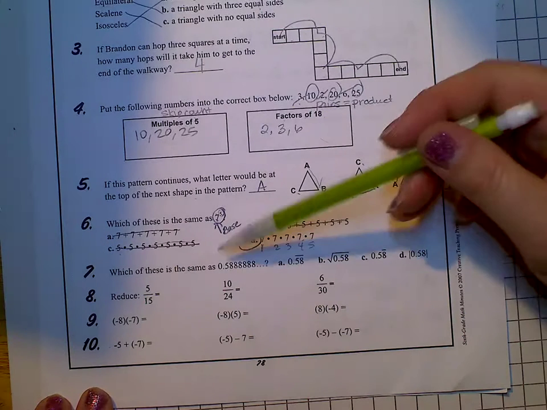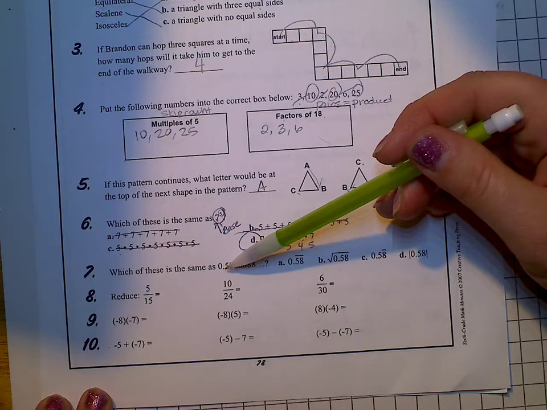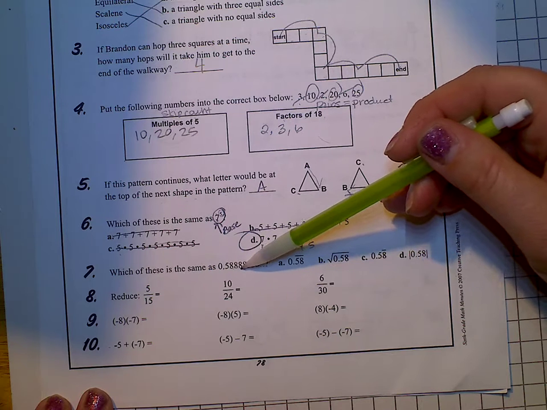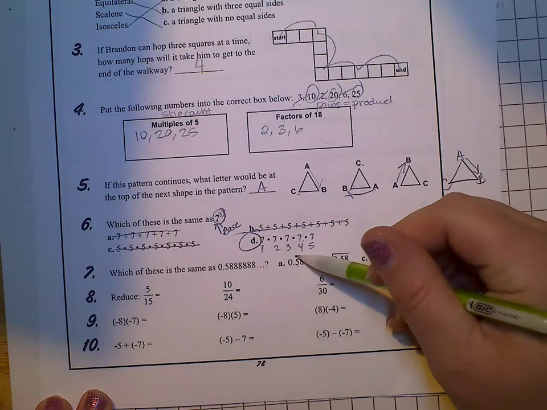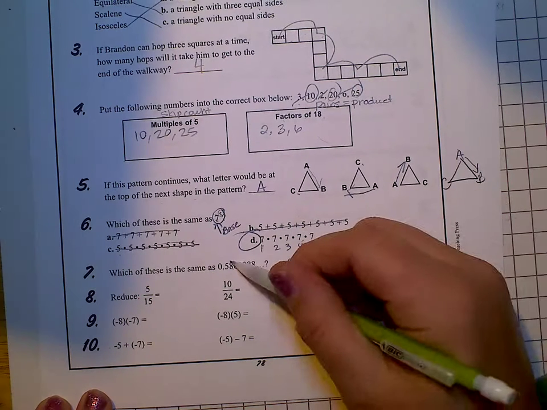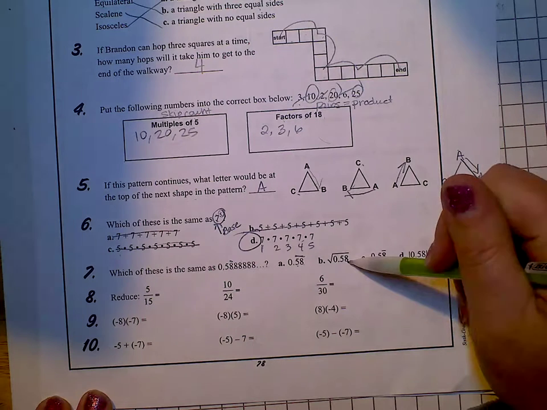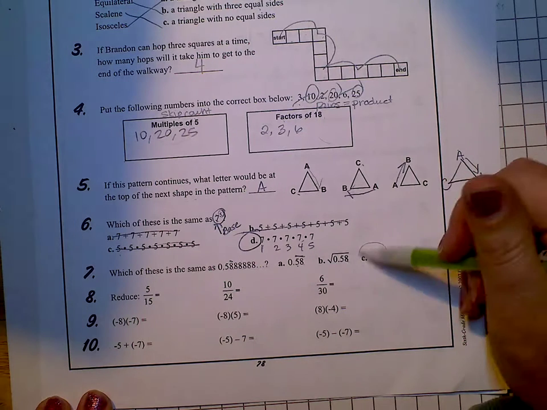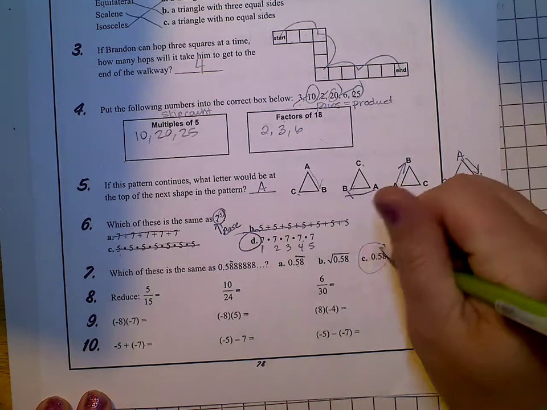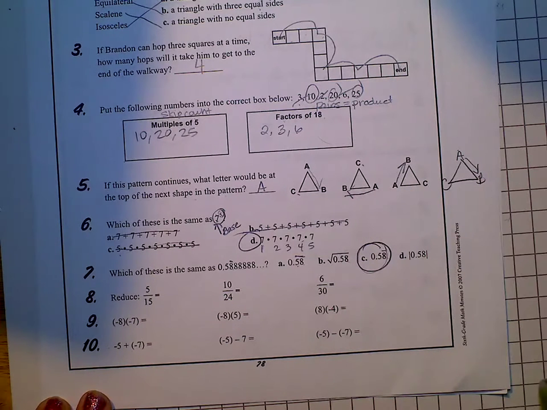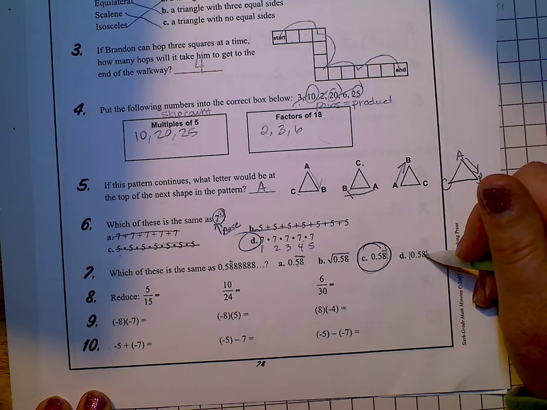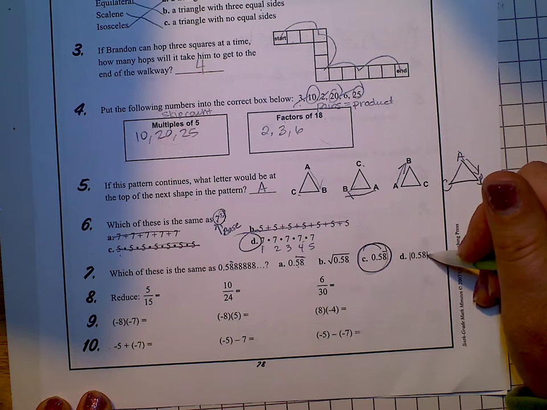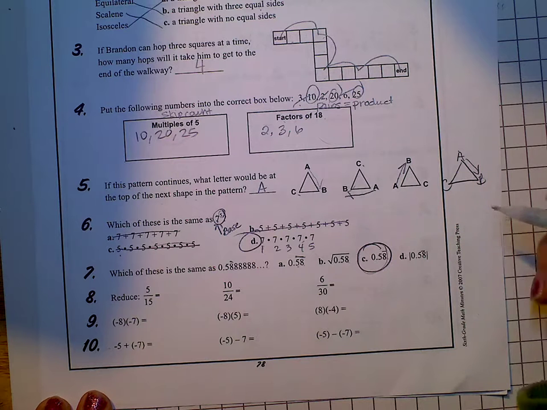Which of these is the same as 5,800,000? So this would mean that the 5 and the 8 repeat, but only the 8 repeats. This is not the square root. This does represent that number. This would not be the same because the absolute value wouldn't really matter, and it doesn't show that the 8 repeats.